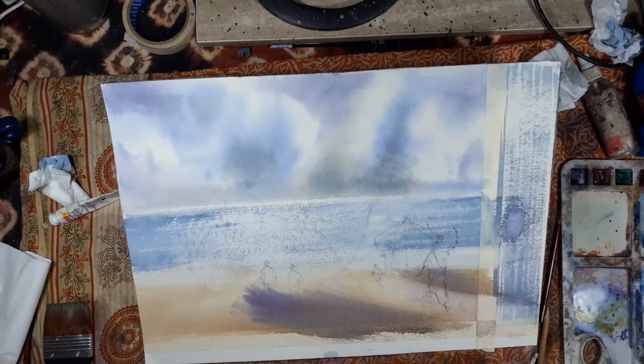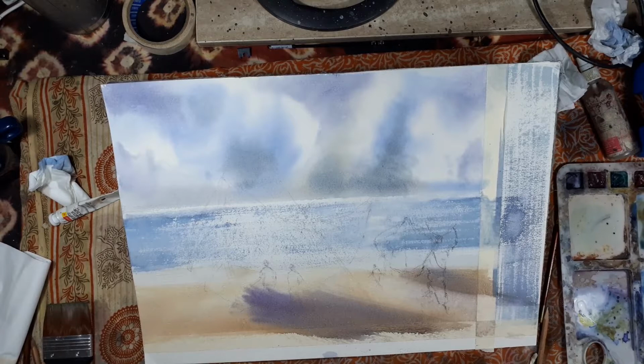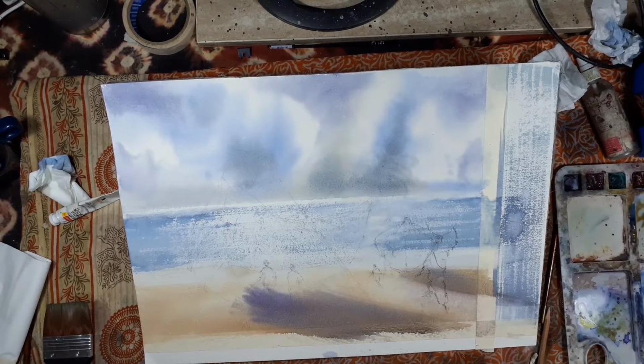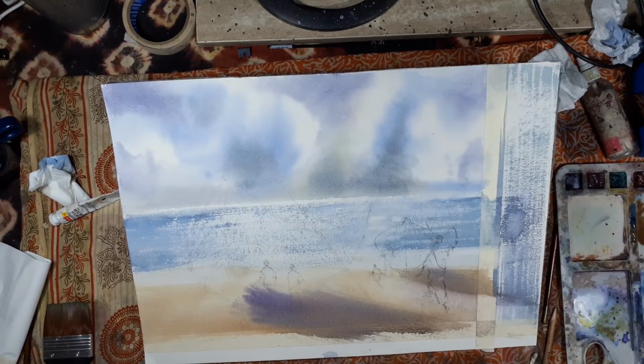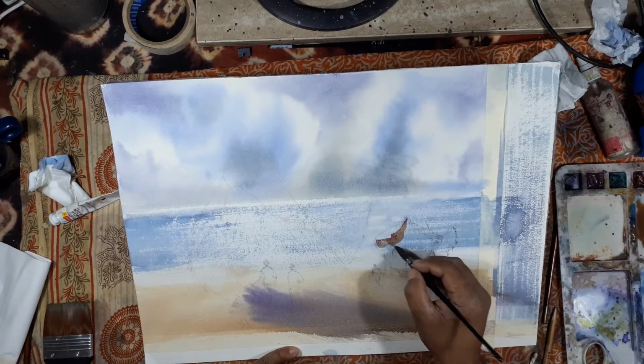So what I will do is, for the distant boat I will be keeping a color of raw umber. I will mix raw umber with a bit of sepia. I'll try to keep it slightly brownish and purplish, mix slight purple into it, and this will be our color for the boat.